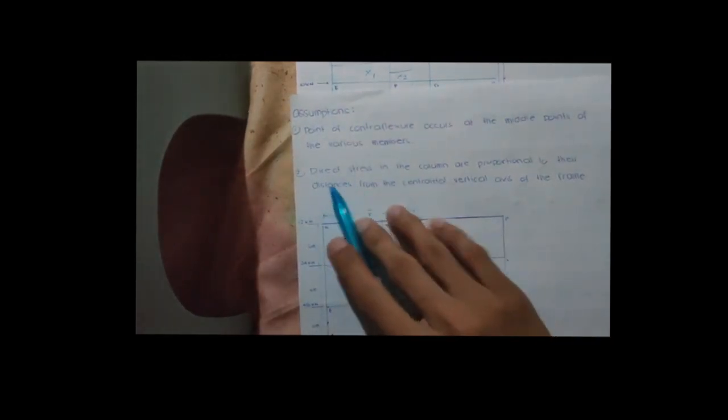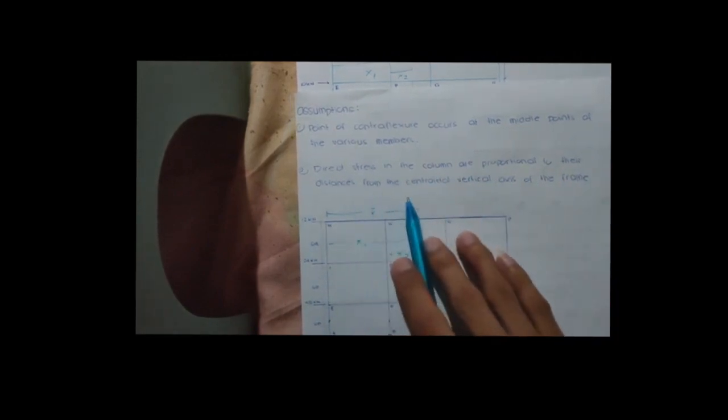Then let's proceed to our second assumption, as you can remember from the previous example. The direct stresses in the columns are proportional to their distances from the centroidal vertical axis of the frame.